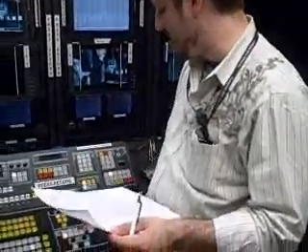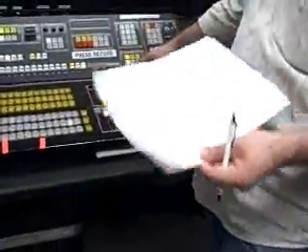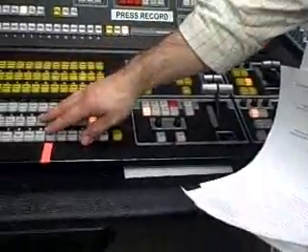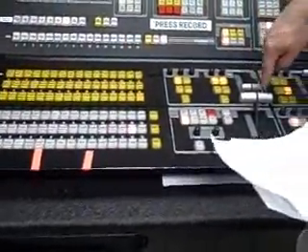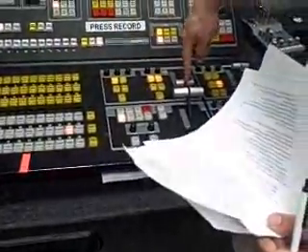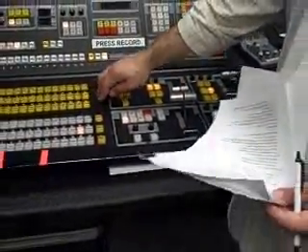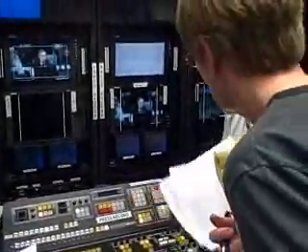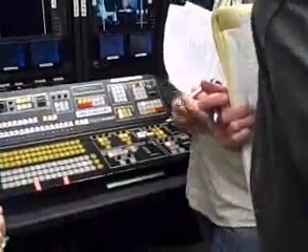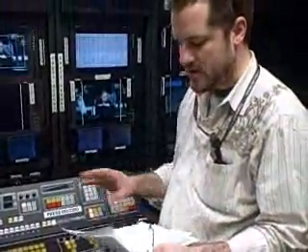So those are the 2 types of keyers, the downstream keyer and then the ME keyers. Like I said before, anything in white is for ME0, anything in yellow is for ME1. So all these keyers are going to affect ME1 or ME2, depending upon whether we have the red button selected or not. So they're done from different places, and we'll go through some more of that in a little bit.